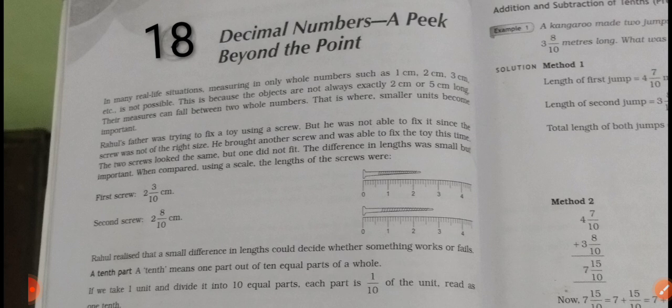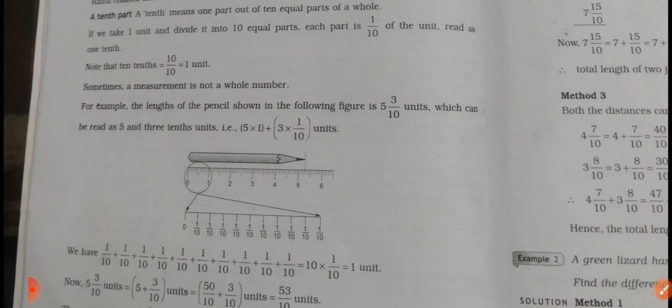When compared using the scale, the lengths of the screws were: first screw 2 whole 3 by 10 centimeter, second screw 2 whole 8 by 10 centimeter. Rahul realized that the small difference in length could decide whether something works or fails.